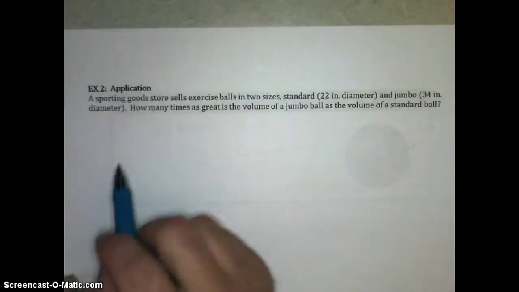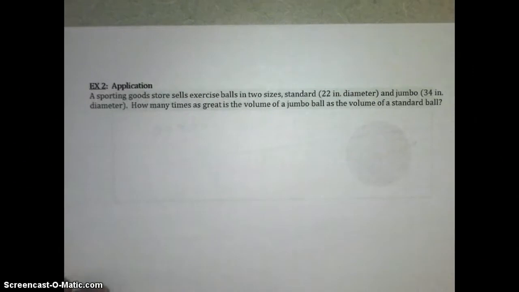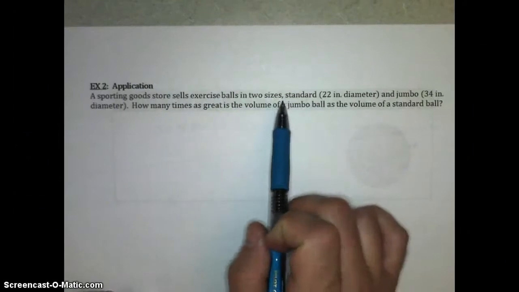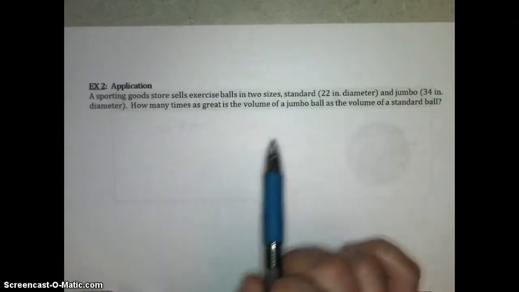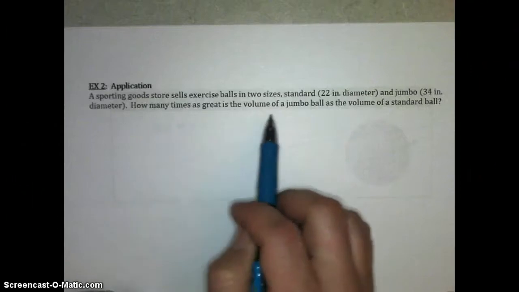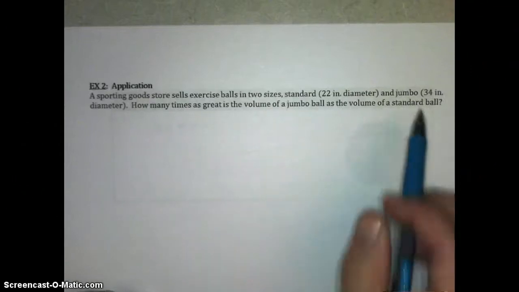All right, we're going to go ahead and take a look at our application and go through this quickly, and we'll go over some questions if we have them. A sporting goods store sells exercise balls in 2 sizes, Standard, which has a 22-inch diameter, and Jumbo, which has a 34-inch diameter. How many times as great is the volume of the Jumbo ball as the volume of the Standard ball?